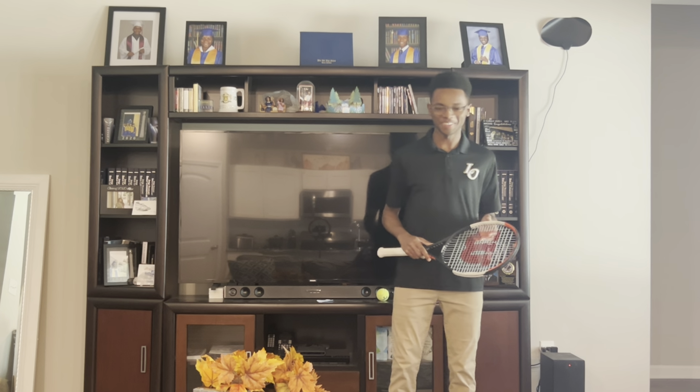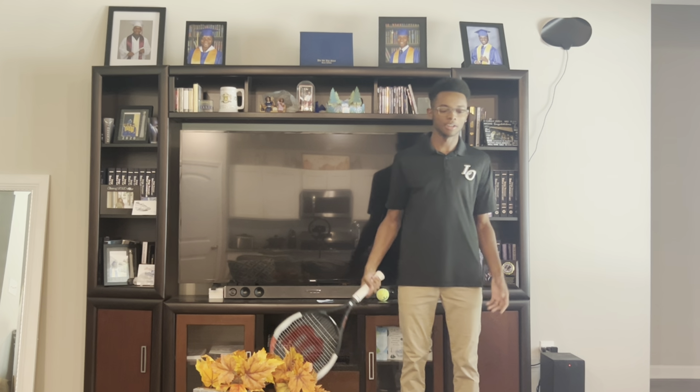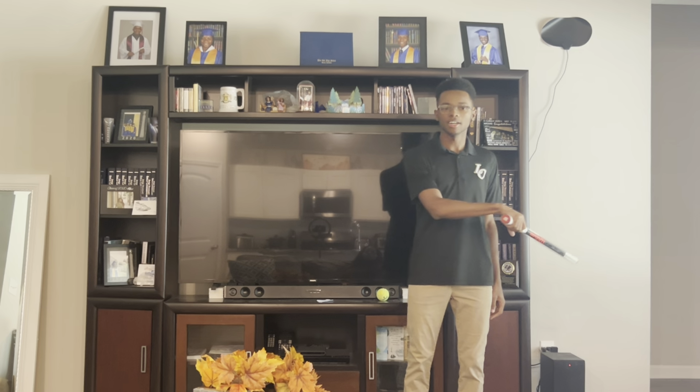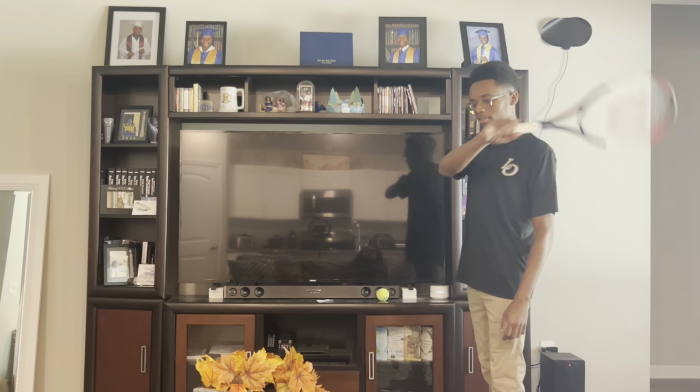And so in my days of tennis, I've seen beginners begin to hit the ball like that, without any extracurricular body movement, or they may hit it like that.